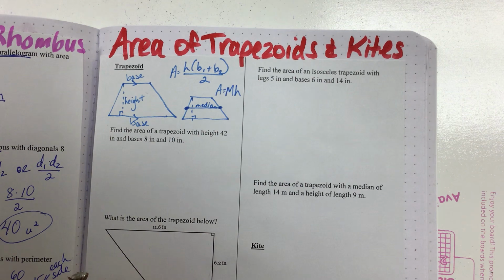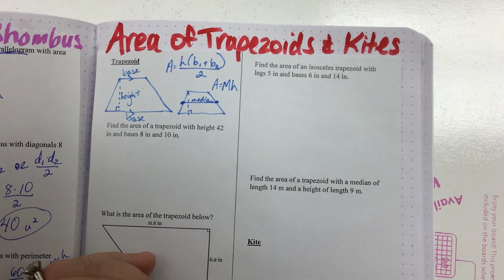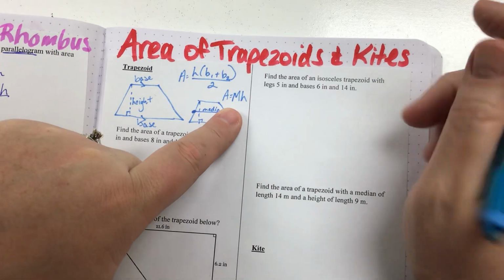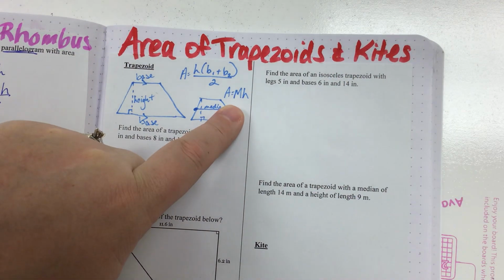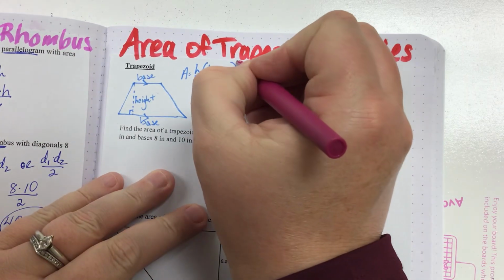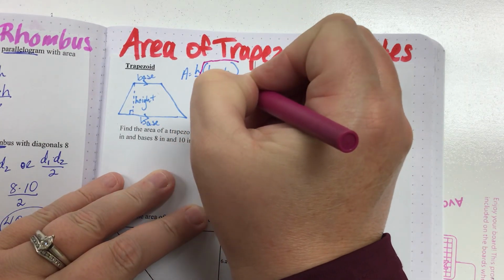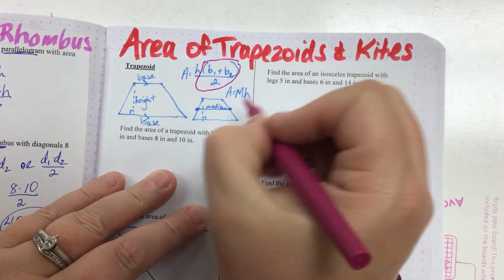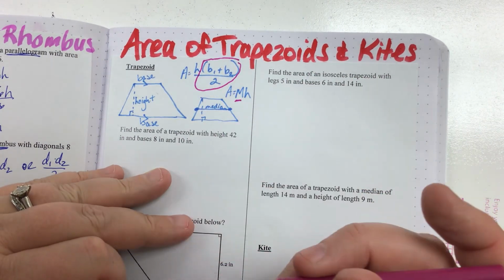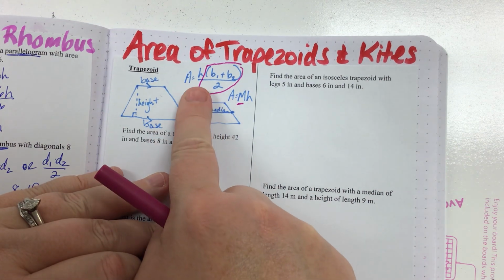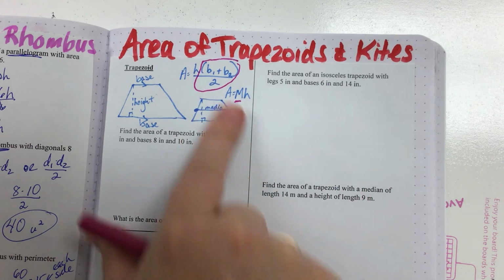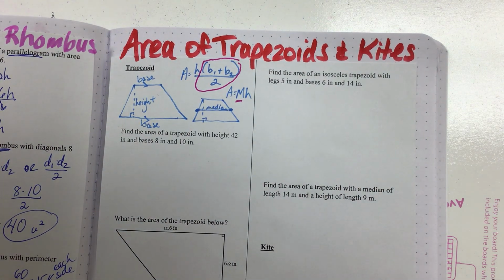Now the reason that we have two options is because if you remember back from first semester, the median is the average of the bases. So this part right here, B1 plus B2 divided by 2, is the same thing as your median. So it's median times height, or the height times the sum of the bases divided by 2. Either one is appropriate. It just depends on what you're given.